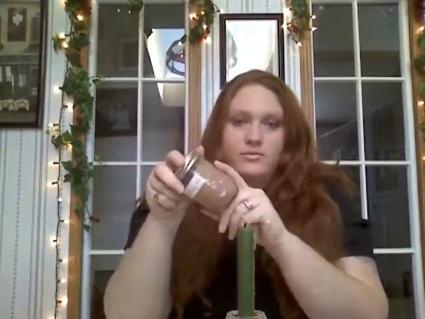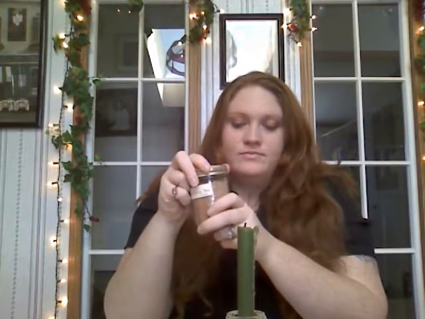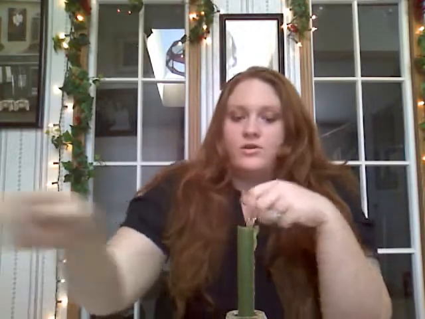Pipsissewa herb is actually very good for money, prosperity, and such. So if you want to use an herb, I have my Pipsissewa herb powder, and you can just sprinkle a little on a plate, and you'll take your candle, and it's already tacky because of the oil, and you can roll it in the herb.